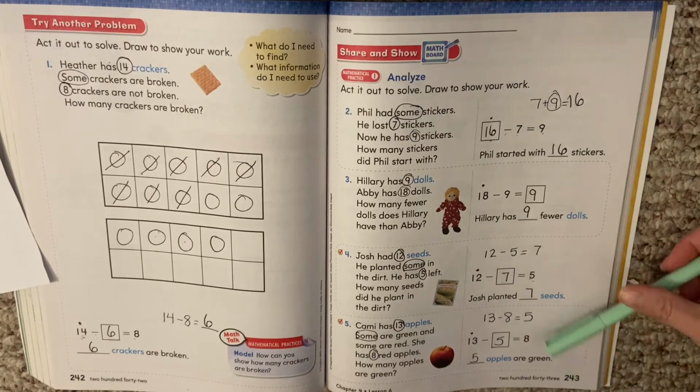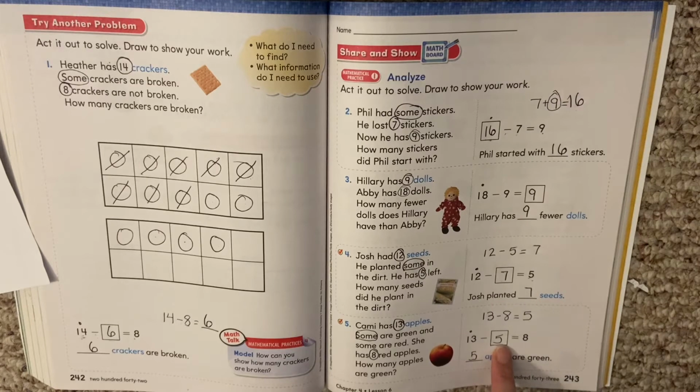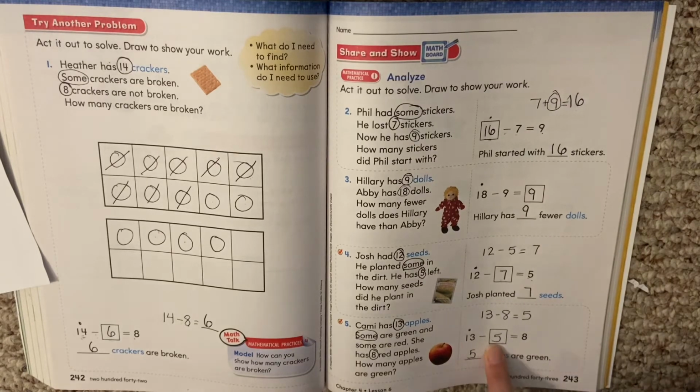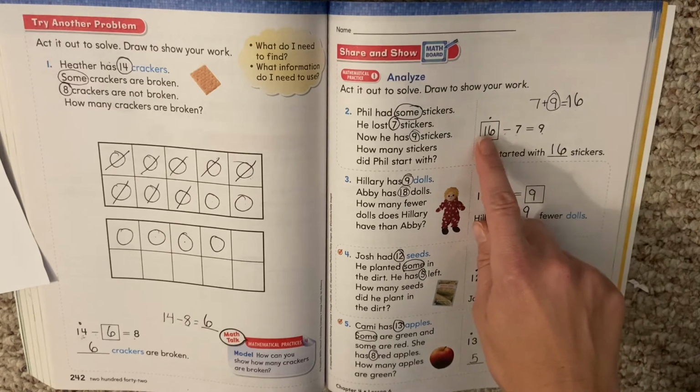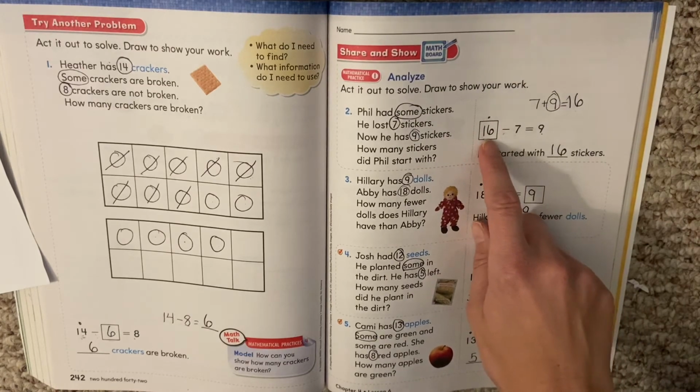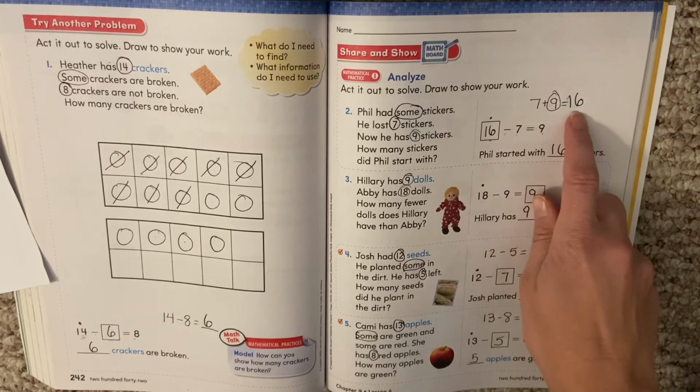So just remember, boys and girls, when we have a minus problem and we're missing one of our small numbers, we can subtract to find our answer. If we're missing our big number, then we have to add the 2 small numbers to find the big number.